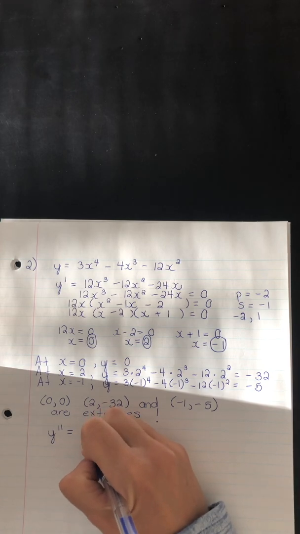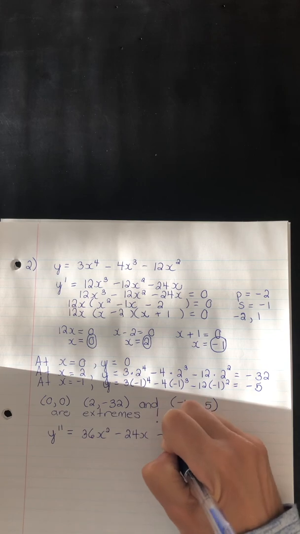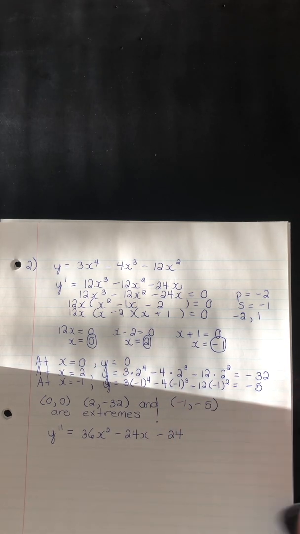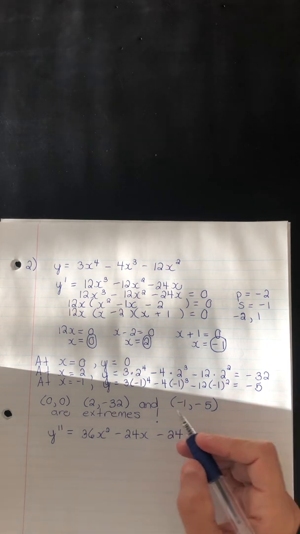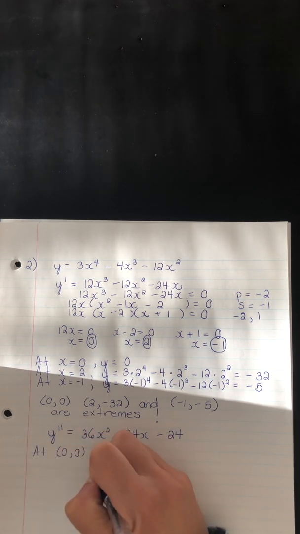And then we have to evaluate the second derivative at the 3 points. So let's evaluate it at 0, 0.